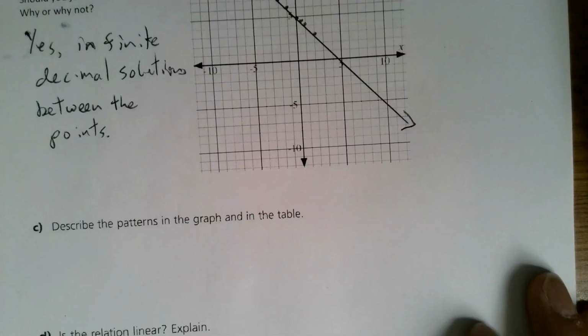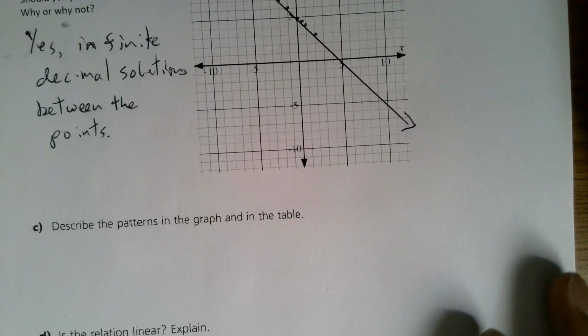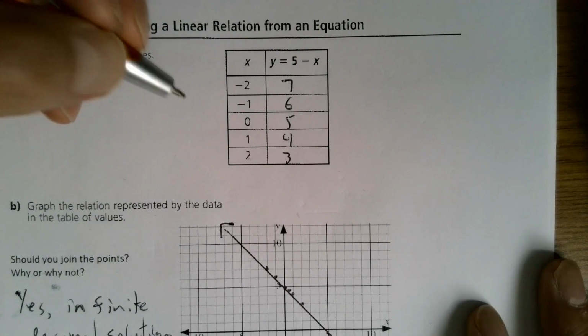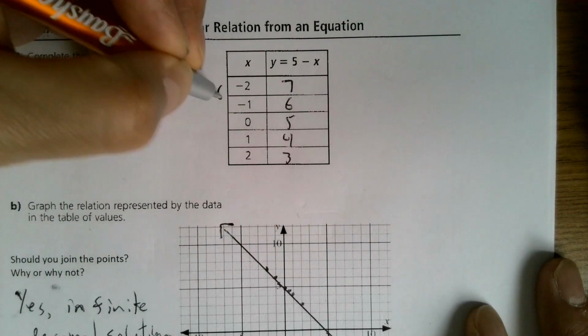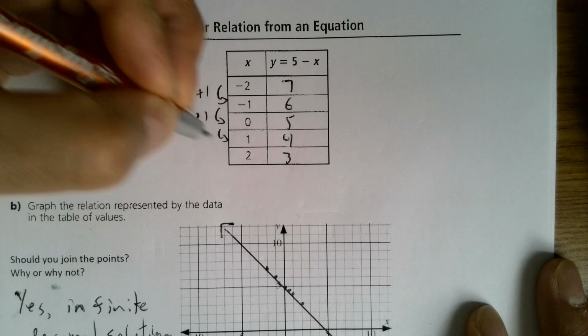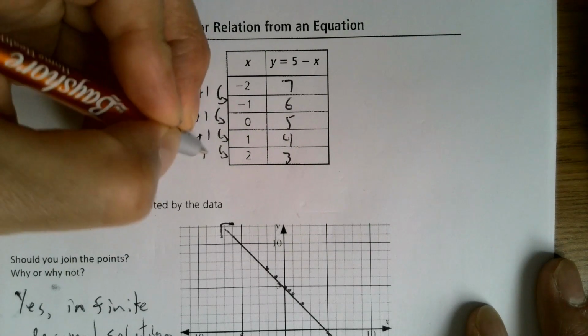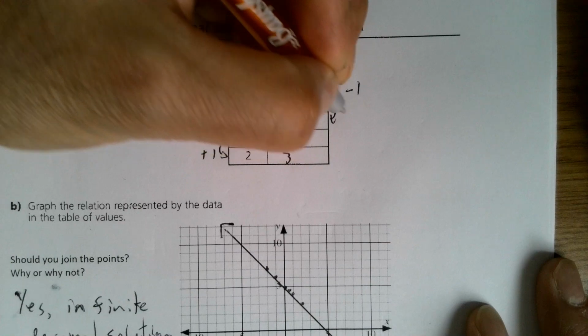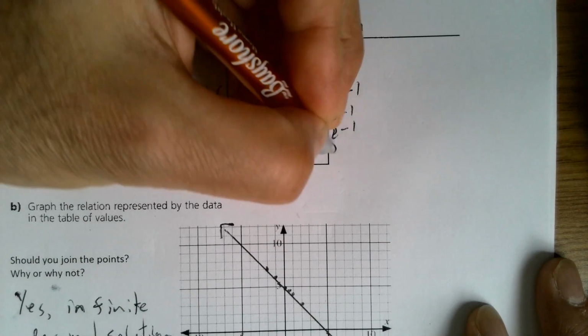Okay, C wants us to describe the patterns in the graph and the table. Okay, let's have a look at the table here. So that's going up by 1 every time. And these are going down by 1 every time. -1, -1, -1, -1.